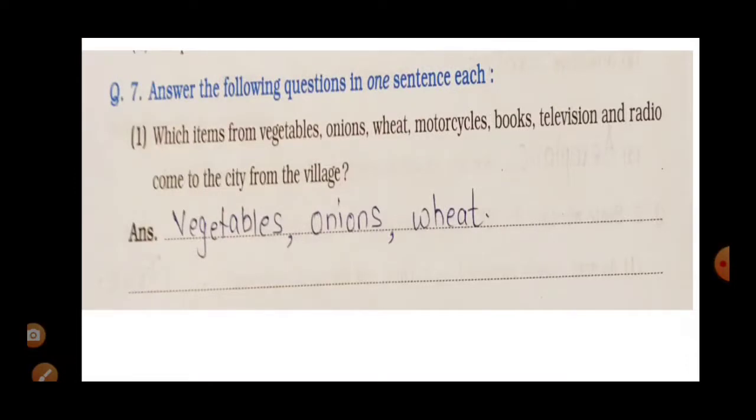Question number 7, answer the following questions in one sentence each. First one, which items from vegetables, onions, wheat, motorcycles, books, television and radio come to the city from the village? Which items are coming from the villages to the city? Answer is vegetables, onions, wheat. So these are the items which come from the village to the city.